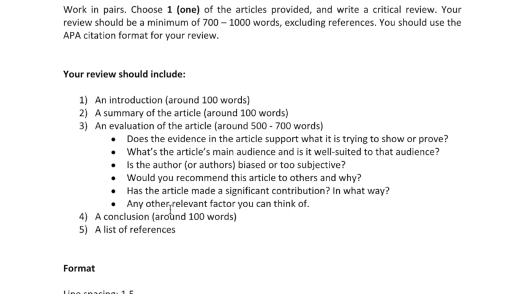And any other relevant factor you can think of. Perhaps there are points not mentioned in the article that you think should be mentioned, so you can write in this paragraph. Perhaps there are points mentioned in the article but you think shouldn't be mentioned because people already know about it. You can also write that in that paragraph. So any other relevant factor you can think of.